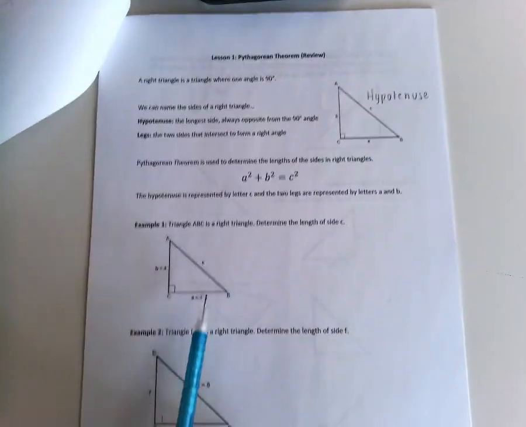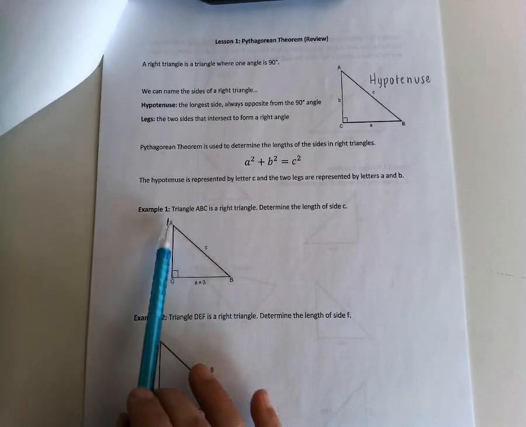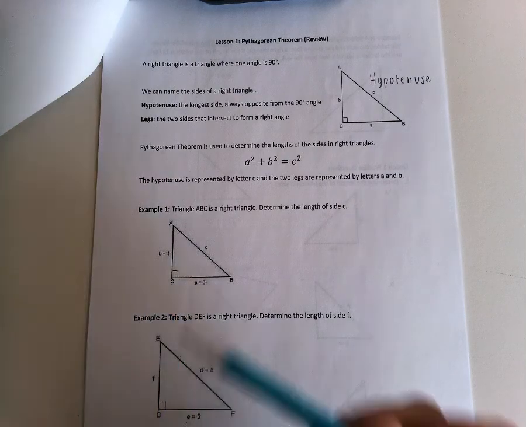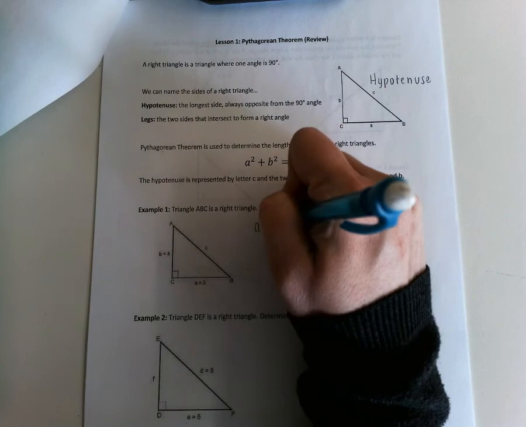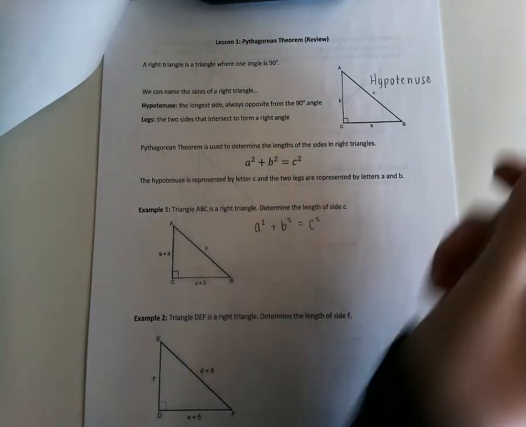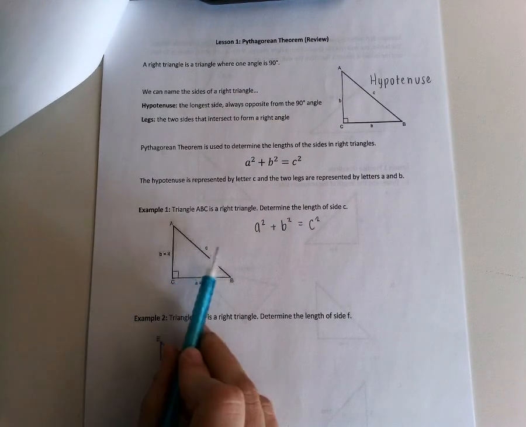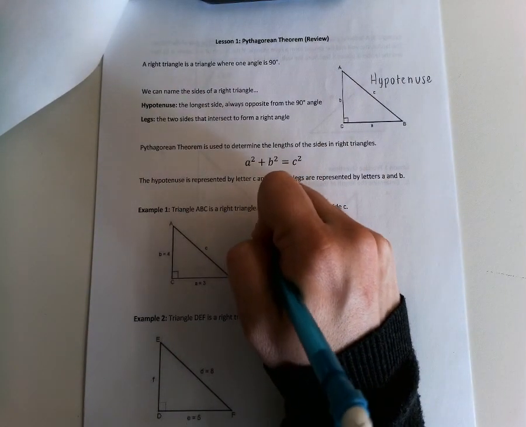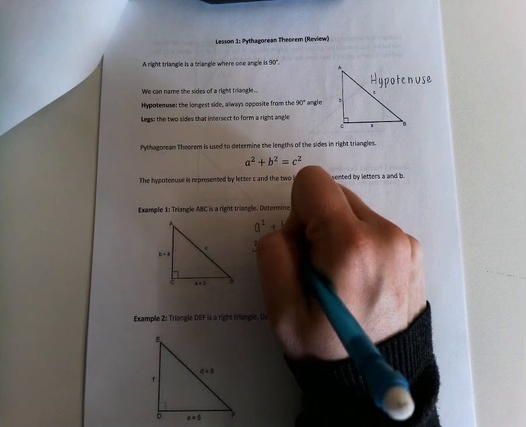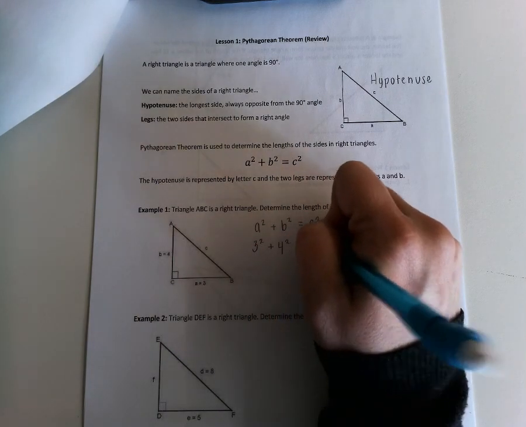So in this triangle, for example, triangle ABC, we can use a squared plus b squared equals c squared. And you'll see here we know a and b, but we're looking for side c. So a is 3, b is 4, and c is unknown.